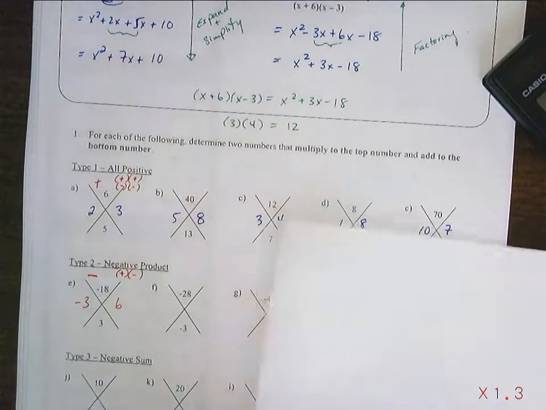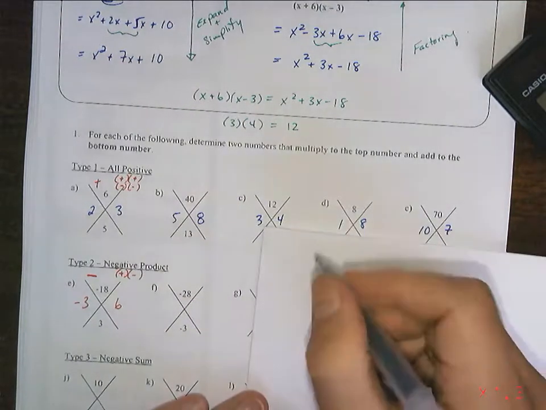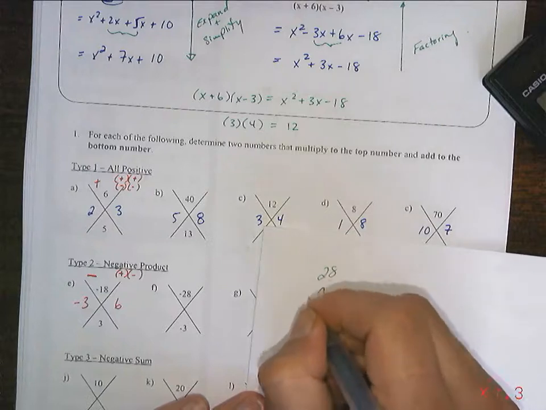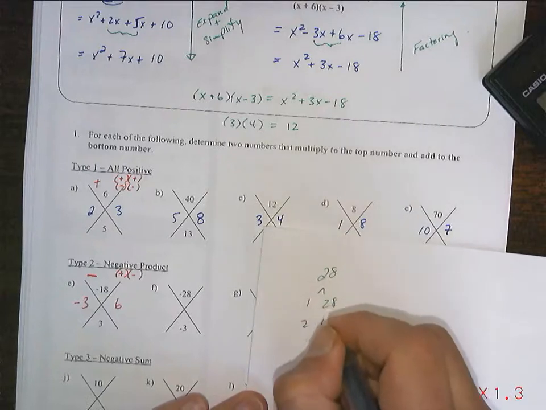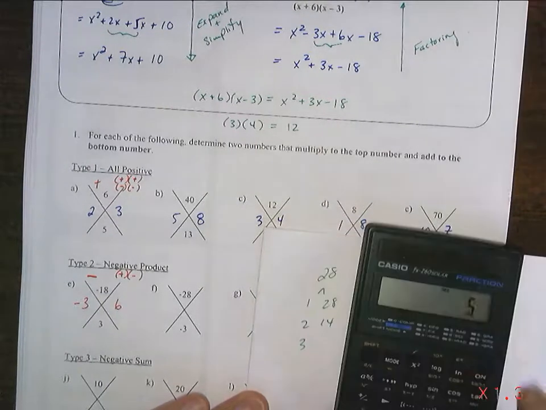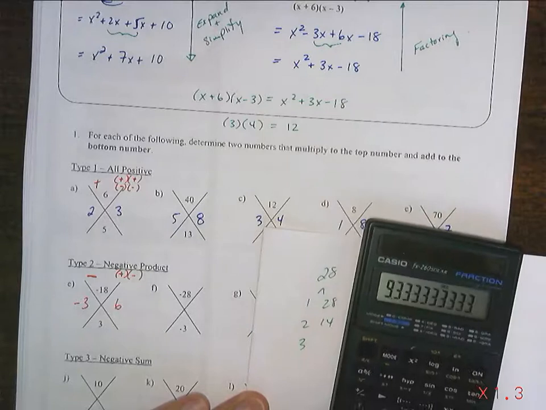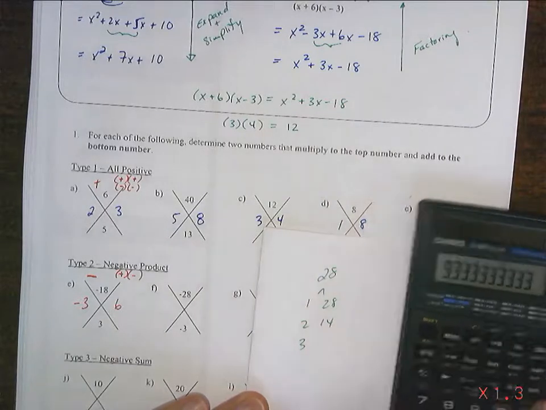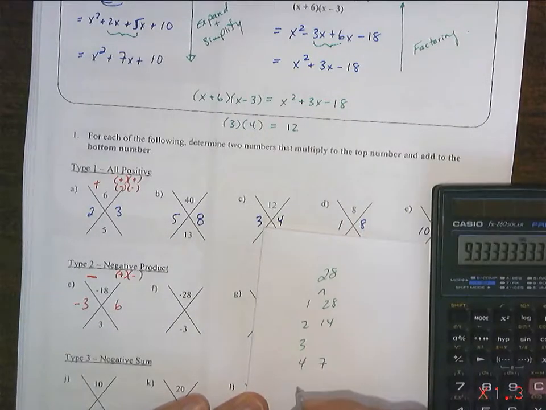Negative 28 and 3. That's a little bit harder. I think I'd go to my factor tree just because I don't want to make a mistake. 1 and 28. 2 and 14. 3, I'm not sure. 28 divided by 3, nope, doesn't go evenly. 4 and 7. 5 doesn't go evenly. 6 doesn't go evenly. 7 and 4.